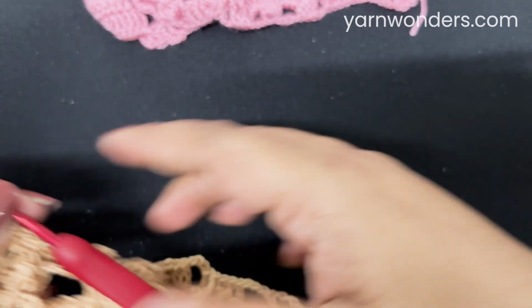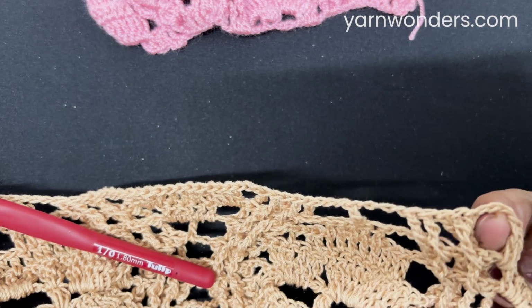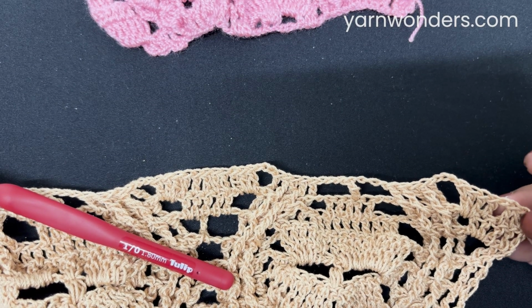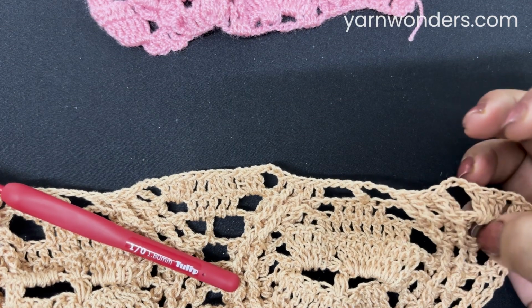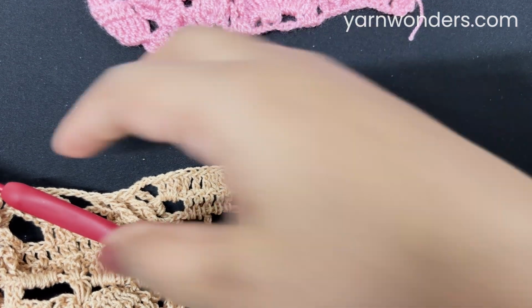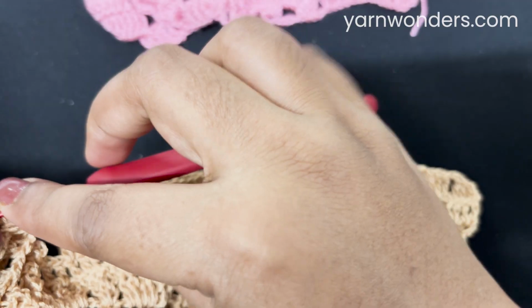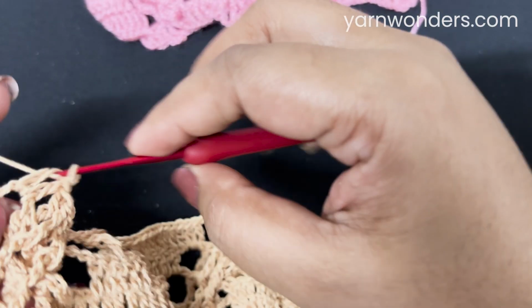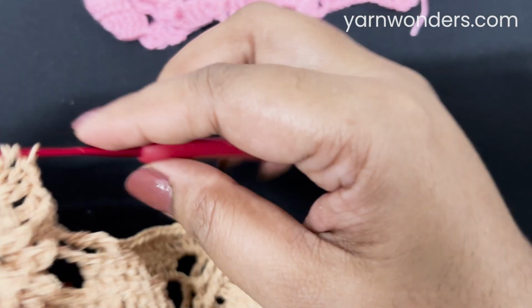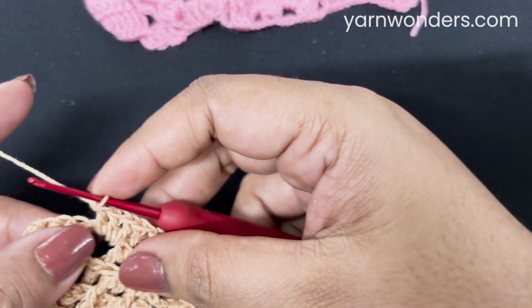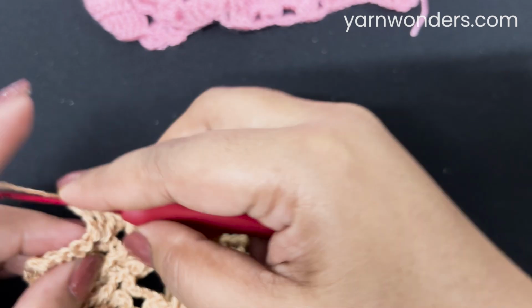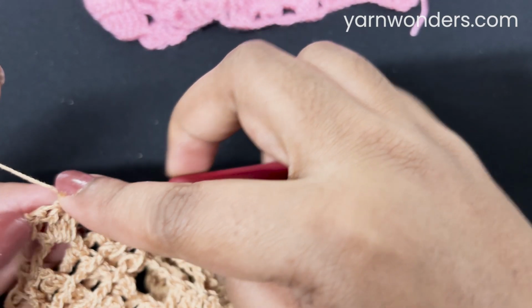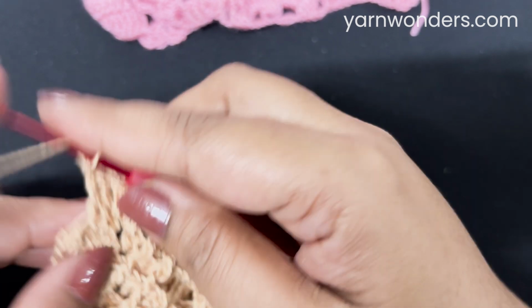Okay, again we reach the chain 3 space here, where you make 3 double crochet stitches. Okay, you make 1 double crochet on top of each of those 4 stitches from the previous row.